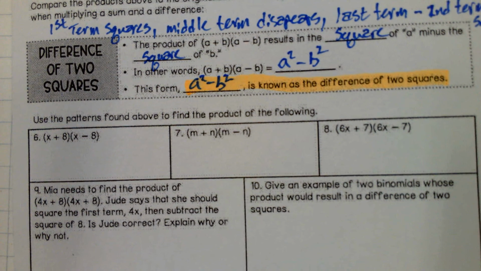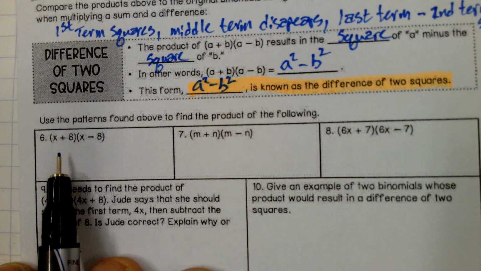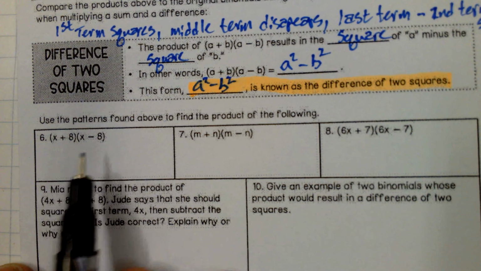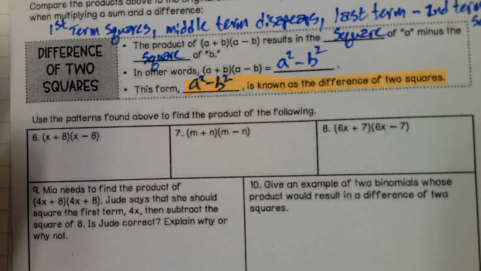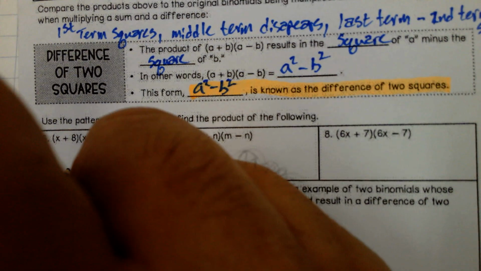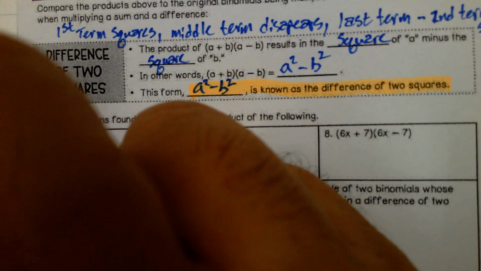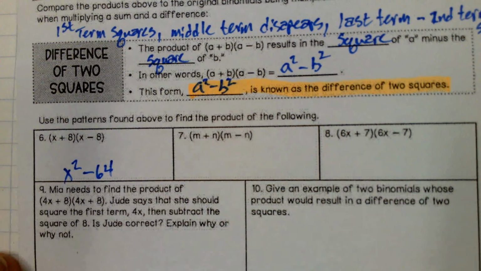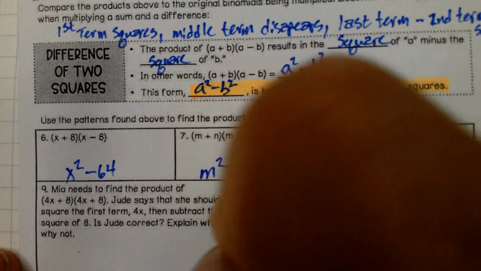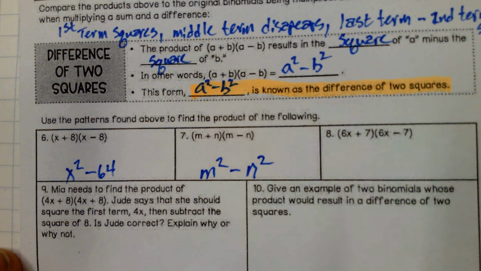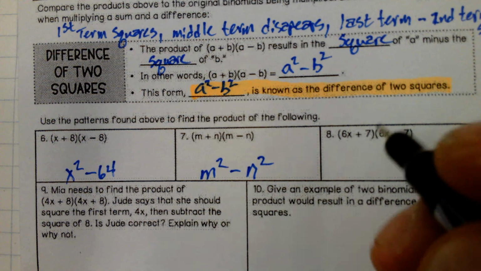Once you recognize it, you have to have the sum and the difference of the same binomial. The sum and the difference of the same binomial. So what are we going to get here, guys? We have it here. So this would be m squared minus n squared.